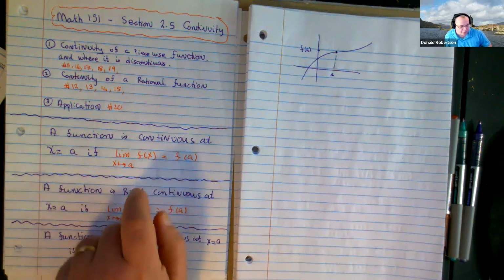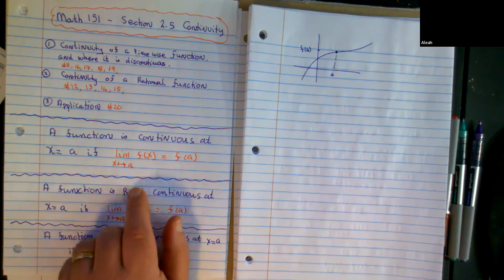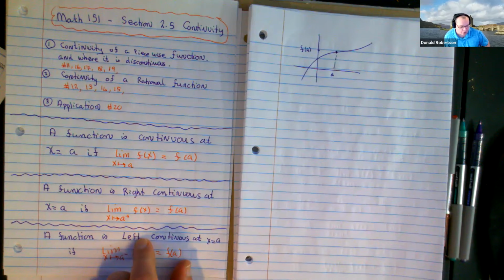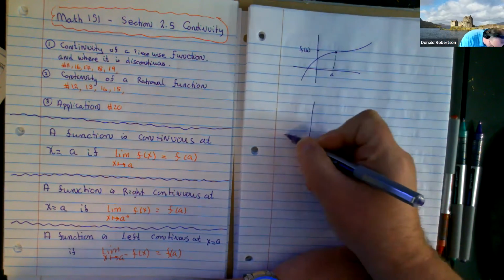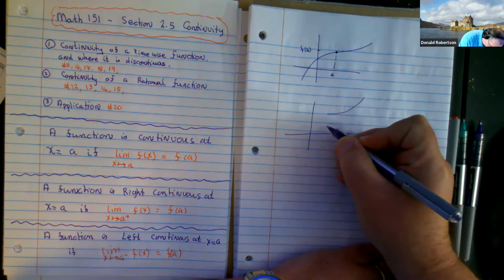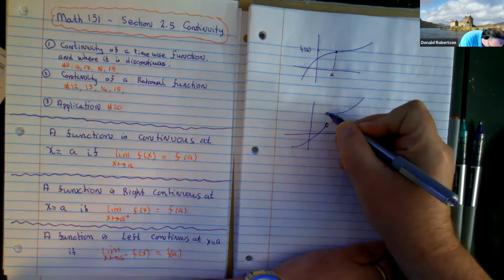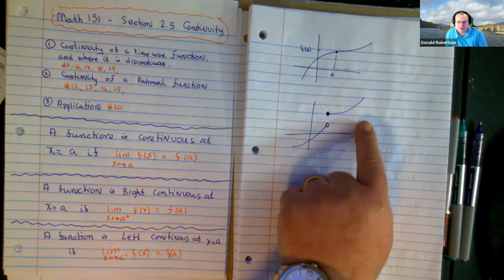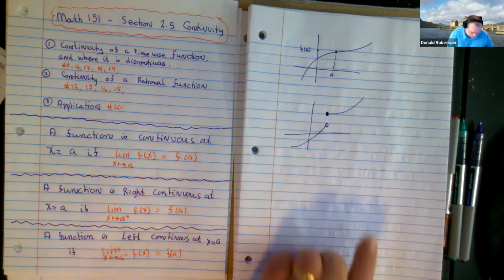And then we have two other types of continuity. We have right continuous and left continuous, also called continuous on the right and continuous on the left. They look a little bit different. For the most part, these questions tend to be jump discontinuities. But if you have a shape like this, as you come in from the right-hand side, there's a dot.